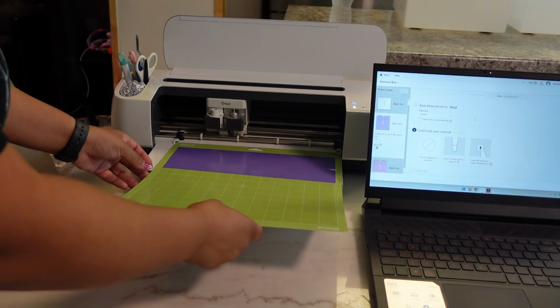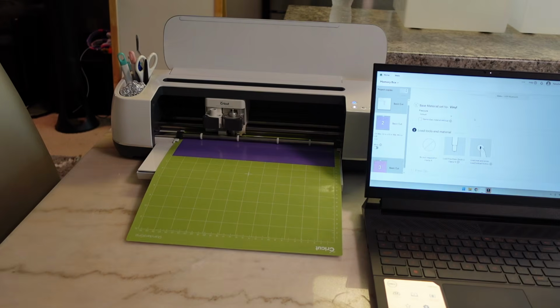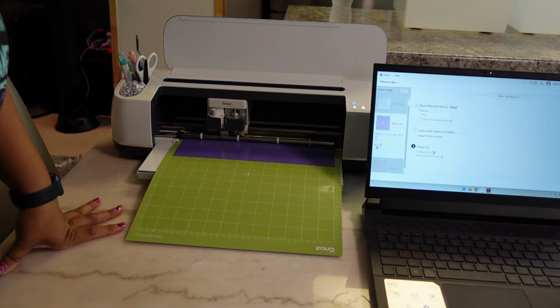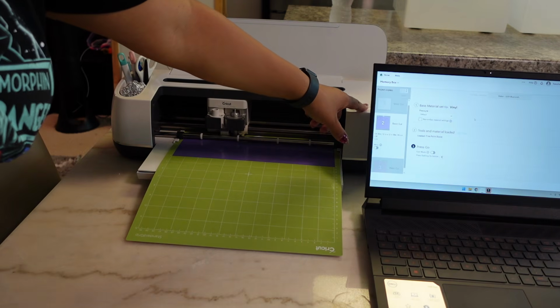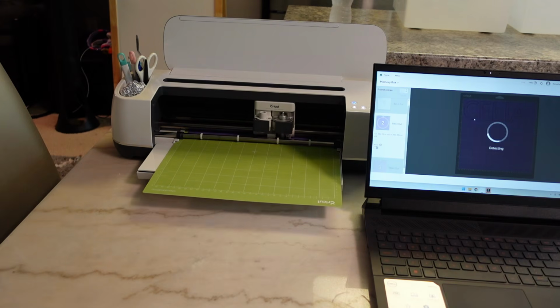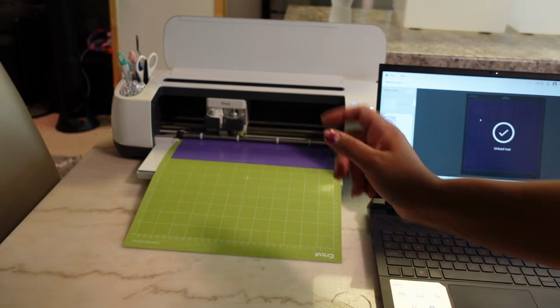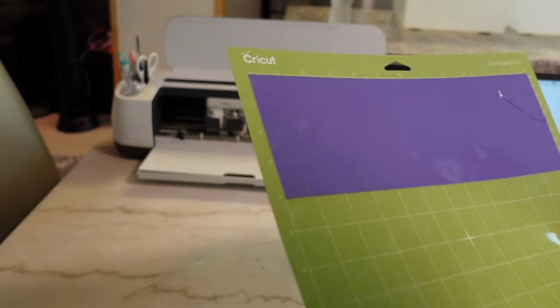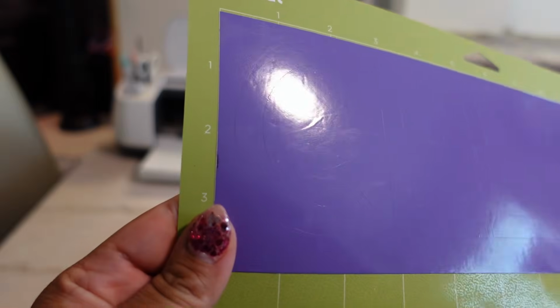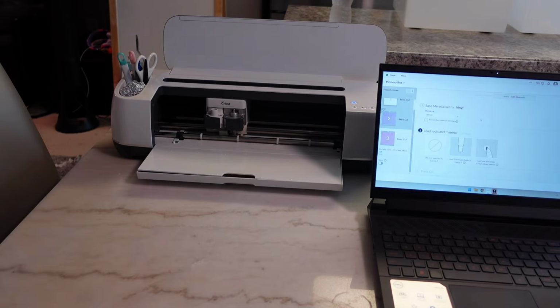Same thing, we're just going to slide it right there to the guides. The button's already flashing. We're going to press the button. It's going to take it. We're going to wait for it to figure itself out for a second. And look, it's already flashing the go button. So we're going to press that and it's going to go. That one's done. That was a lot quicker. We're going to unload it. You already know the drill. We can grab it. We can look at it. And we can see it cut out my daughter Celia's name. So we can put that to the side.